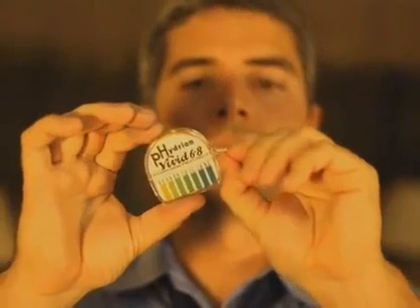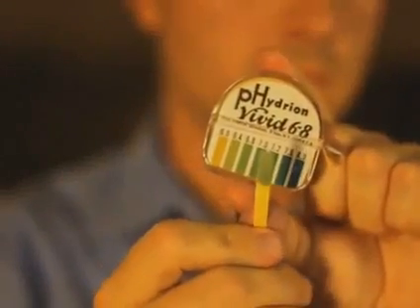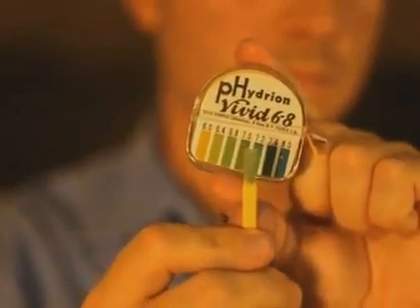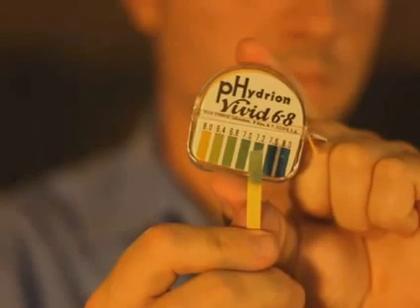So the first thing you need to do is irrigate these patients and check their pH and make sure it's normal. And the way you do that is we use pH paper. Basically put it in a cul-de-sac underneath the eyelids and up above. Make sure there's no foreign bodies under there, and make sure that the pH is normal.